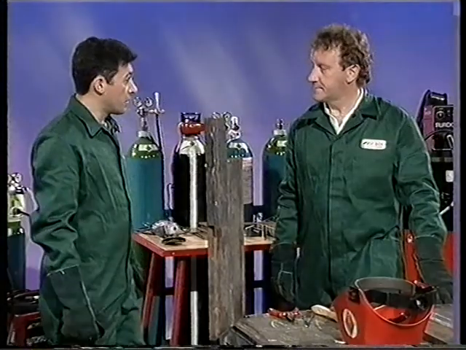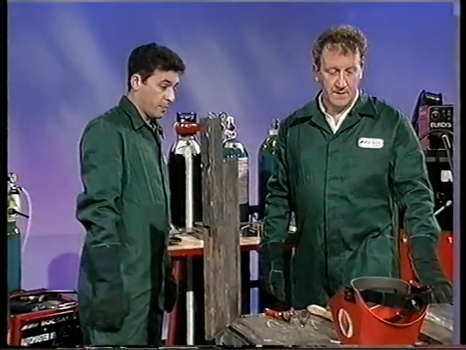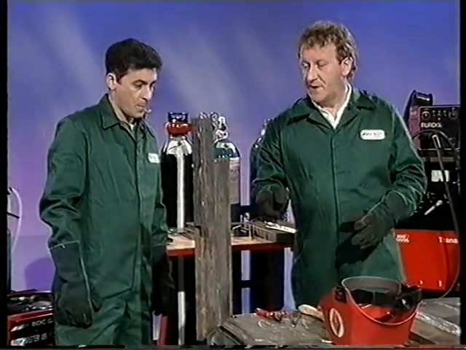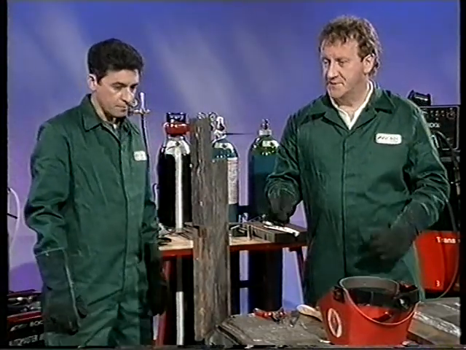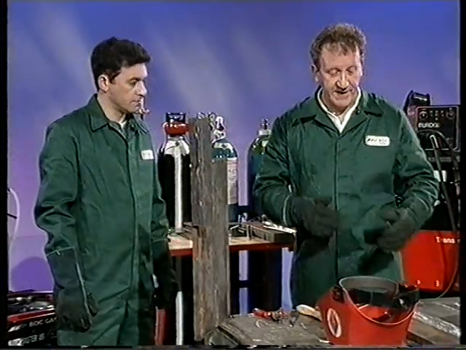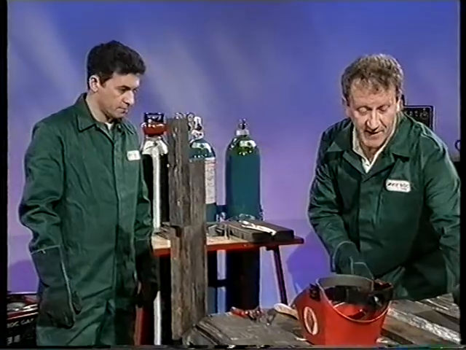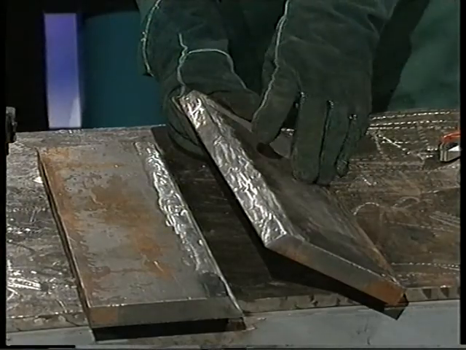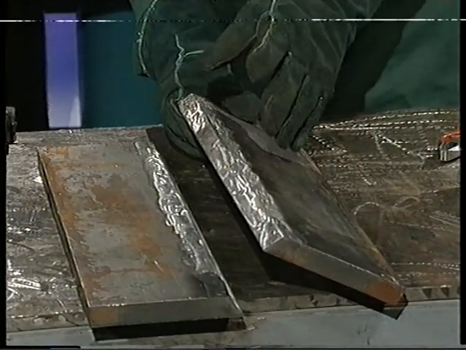Okay then, Mel, so we're rigged for some positional work now. What have we got on the bench here? Yeah, we're going to do a butt weld in 25mm thick material, and to get penetration completely through the plate, we've had to put an edge preparation on. This has been flame cut. It's a 35-degree bevel, giving a 70-degree included angle.